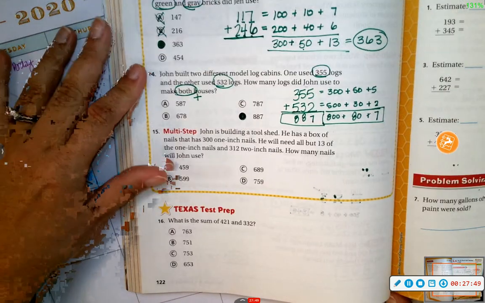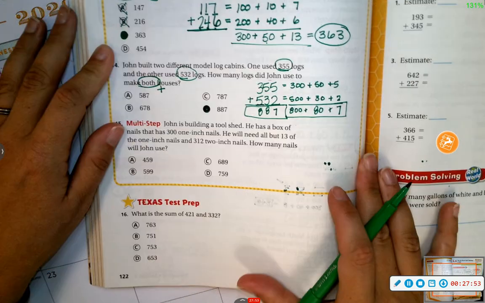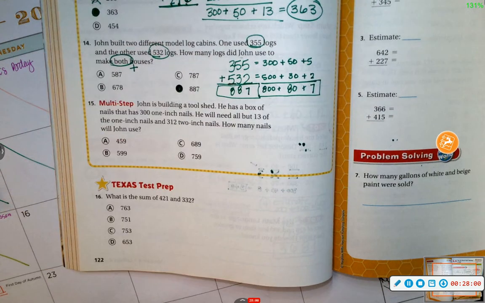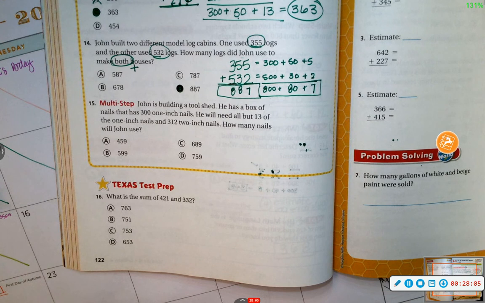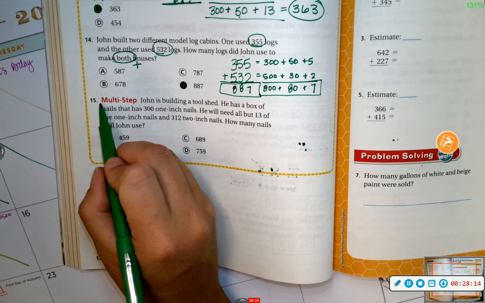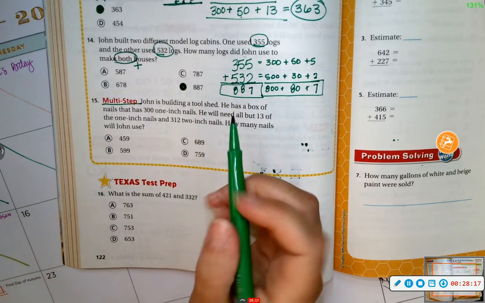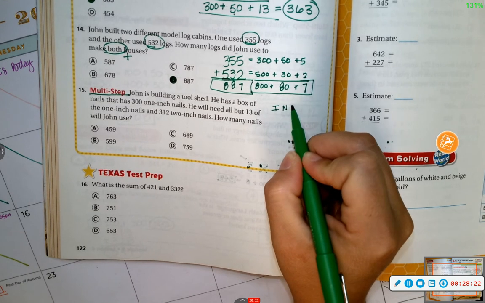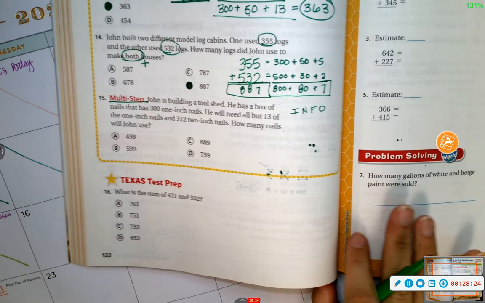Okay, number 15. John is building a tool shed. He has a box of nails that has 301-inch nails. He will need all but 13 of the 1-inch nails and 312 2-inch nails. How many nails will John use? Okay, so this is a multi-step problem. So let's go back and read it again. That is one of our strategies too. I want to go back and reread and figure out what my 2 steps would be.